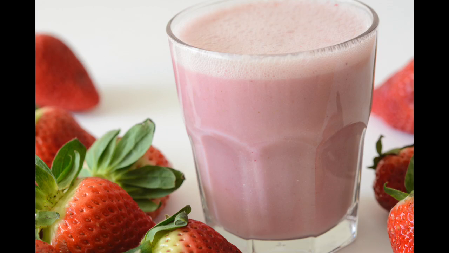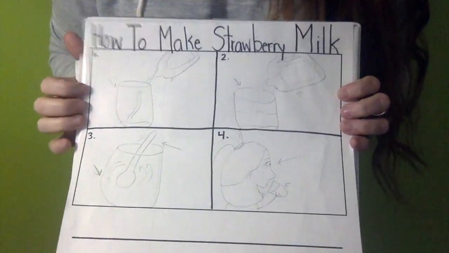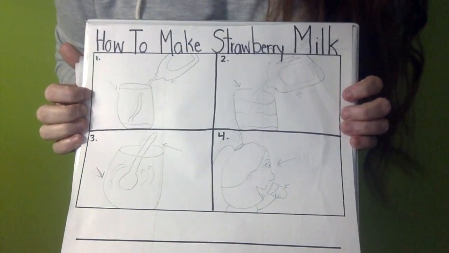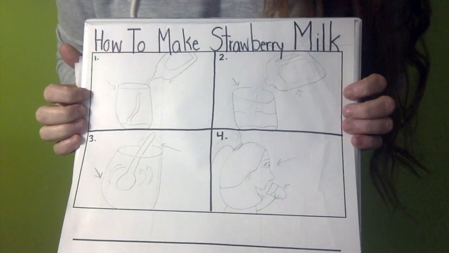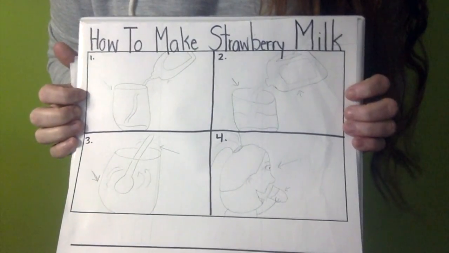Yesterday, I did the first two stages of thinking and talking about my new how-to story on how to make strawberry milk. Today, I'll show you how I then came up with my picture plan, and I'll actually even walk you through the steps of making a picture plan together. Let's get started. Okay, so yesterday I listed the steps for you of how to make strawberry milk. I counted out the steps too.